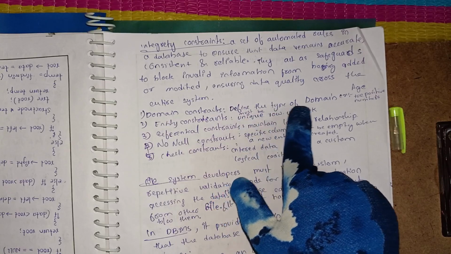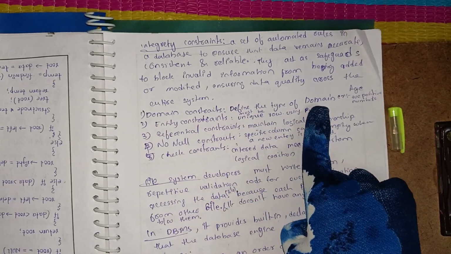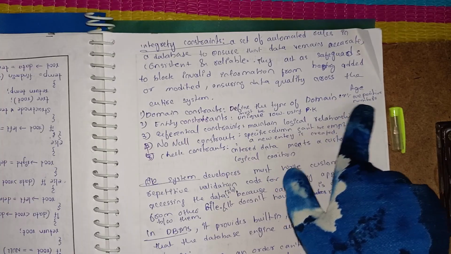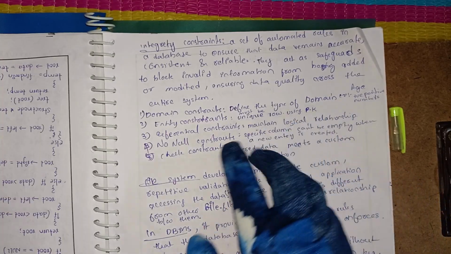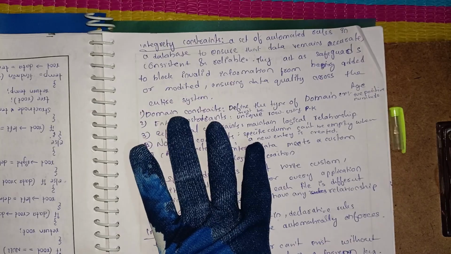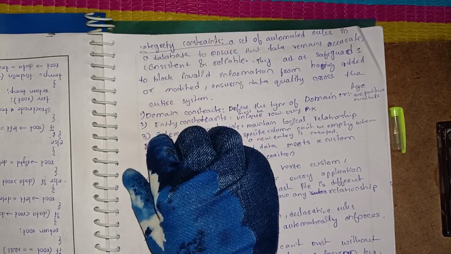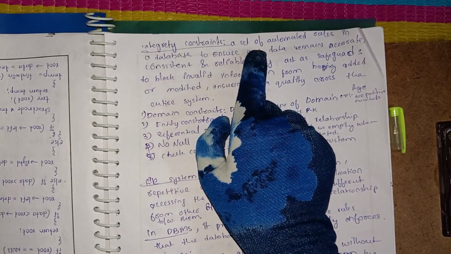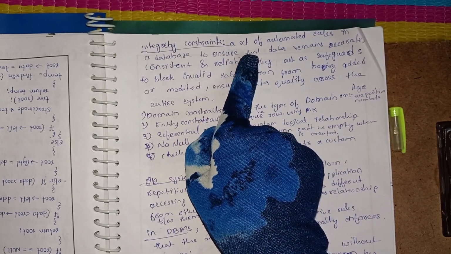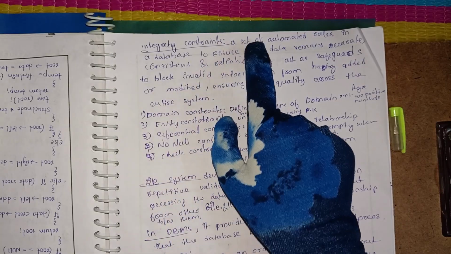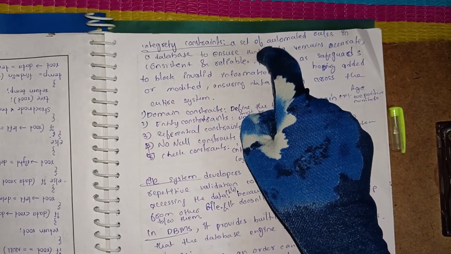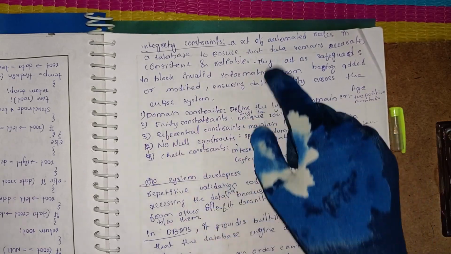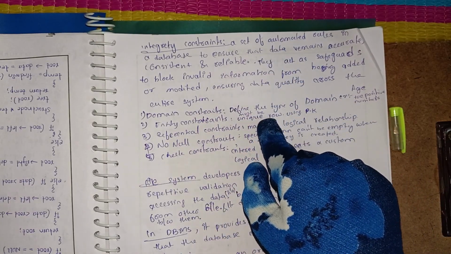Domain constraint means defining the type of domain. So age, for example, positive numbers only. Domain is nothing but, if we consider a table, it has columns, okay, it has column names. So domain is a set of values that a particular column accepts to enter into a particular column.